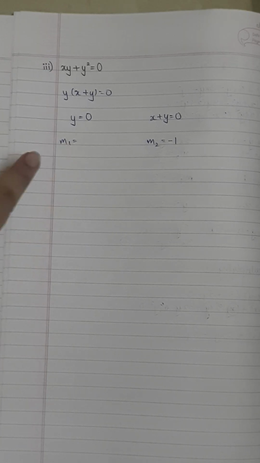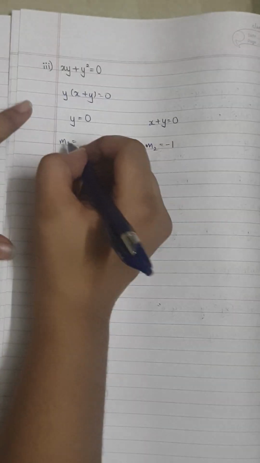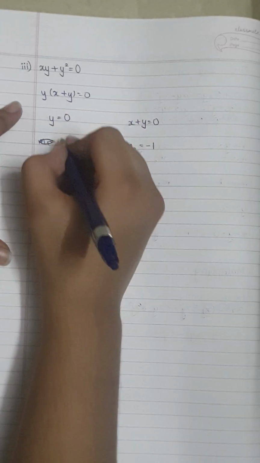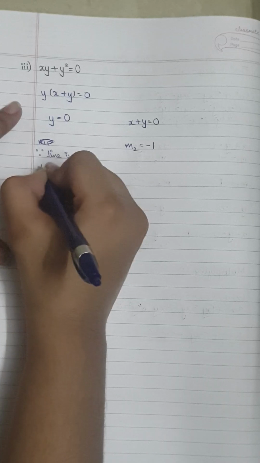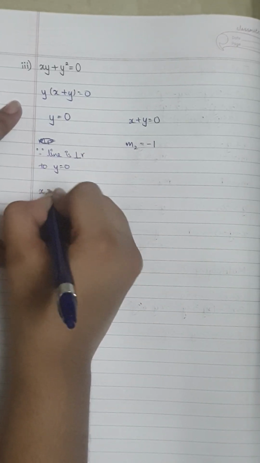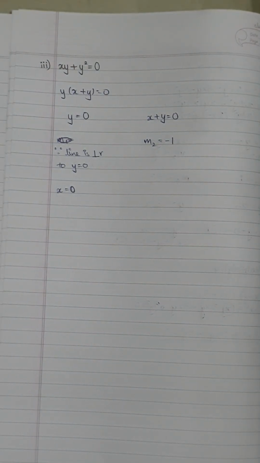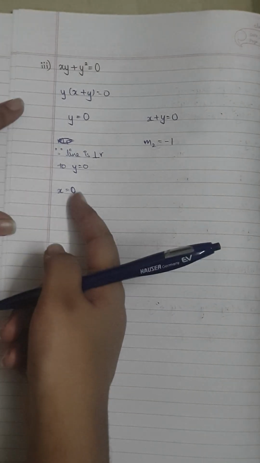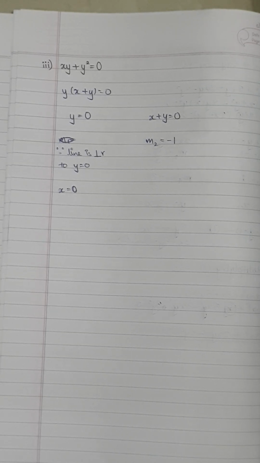But what you can do in this particular case, if you can't remember what the slope for horizontal lines is or what the slope for your y equal to 0 is, you can just say that since the line is perpendicular to y equal to 0, that line will be x equal to 0. Correct? So if that line is x equal to 0, you can take the slope from there and then try to solve. But since you already have the line y equal to 0, there is no need to go to the slope.